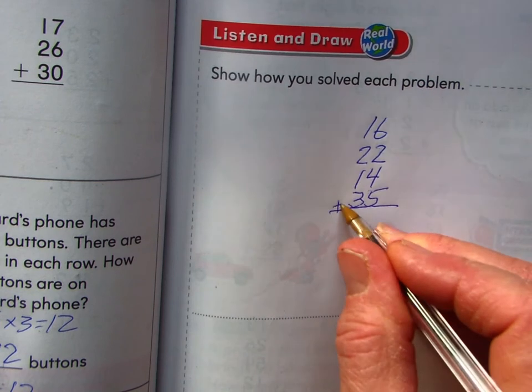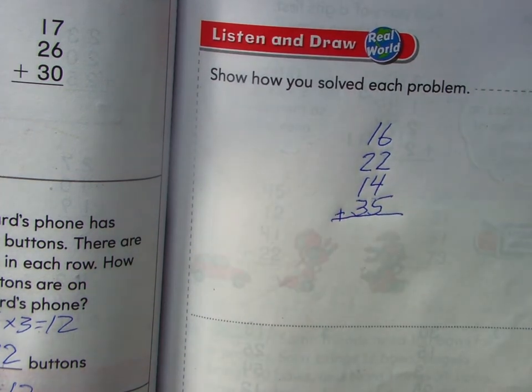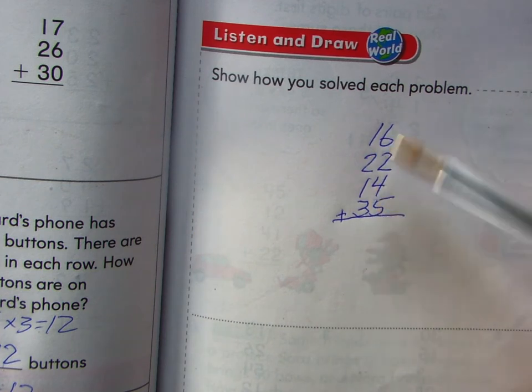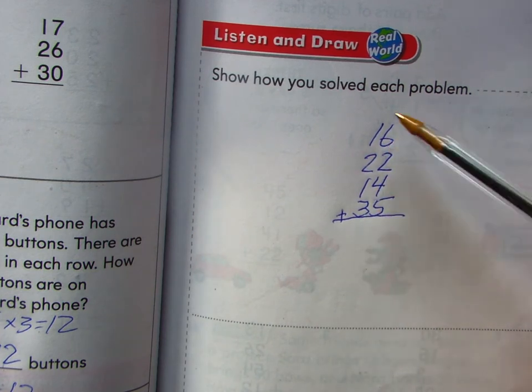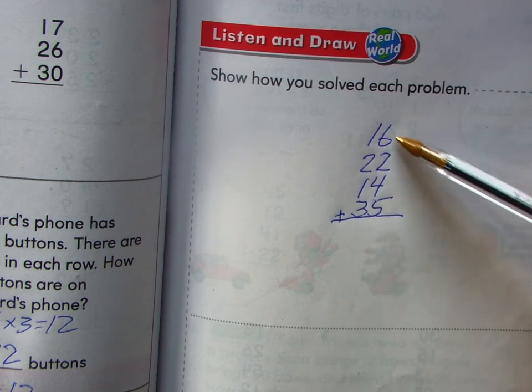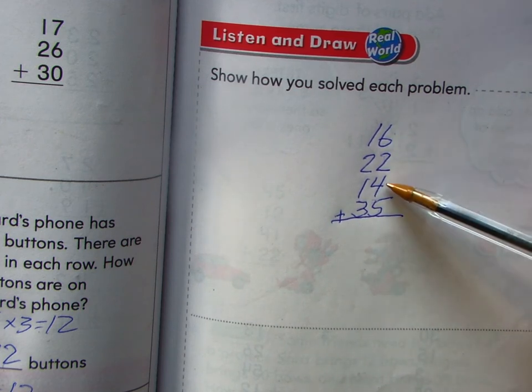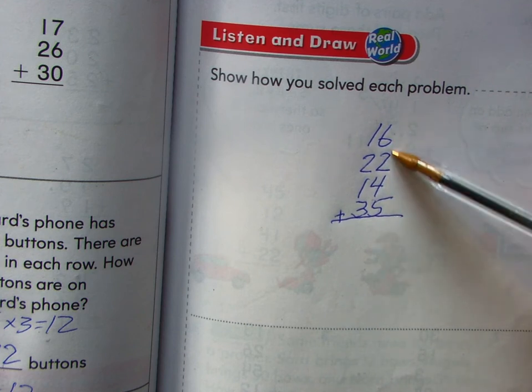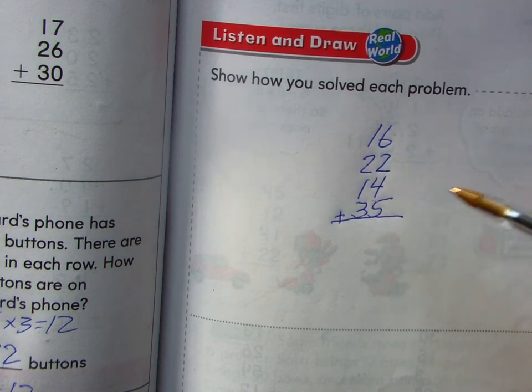Okay, boys and girls. Same as when we do 3 or 2. You add first the ones, then the tens. Are you ready? Can you see what I see? I see a 10. 6 and 4 is 10. And I know 5 and 2 is 7. So 10 and 7 is what?